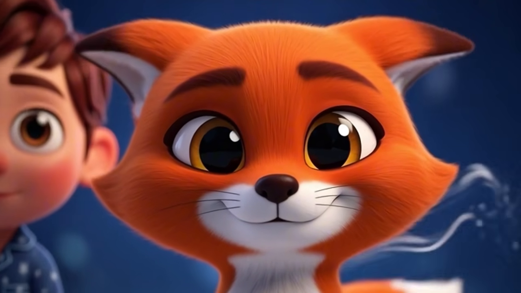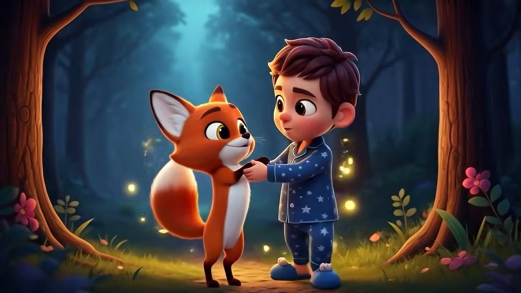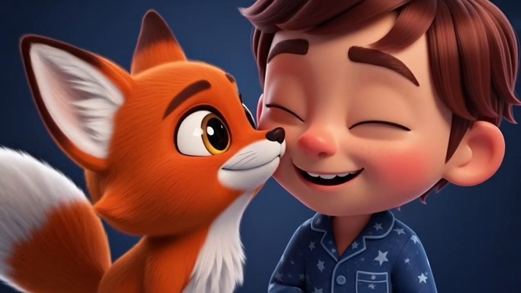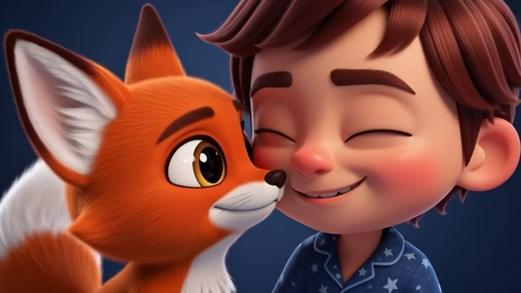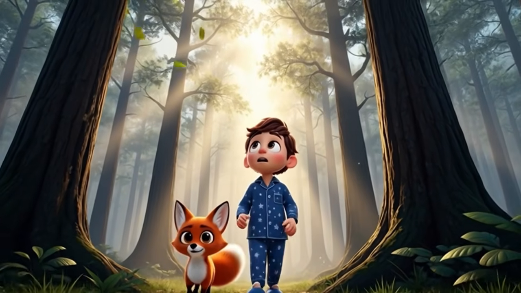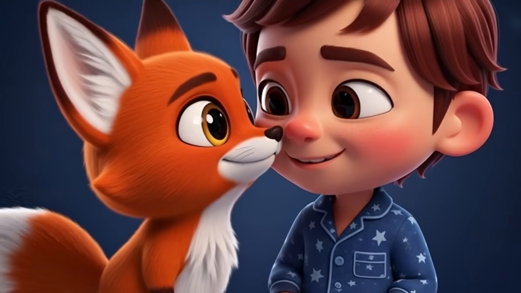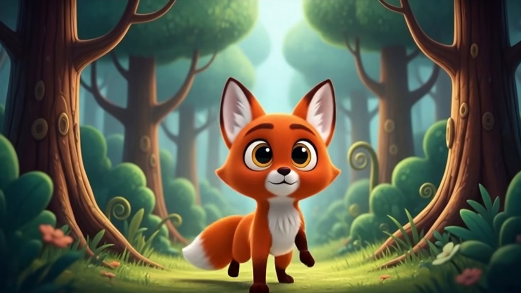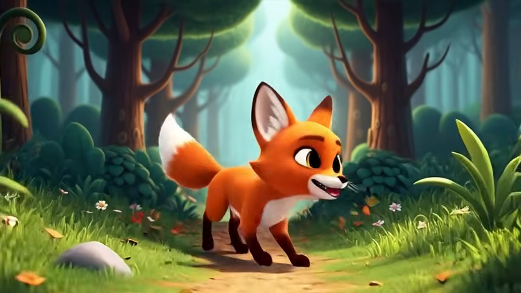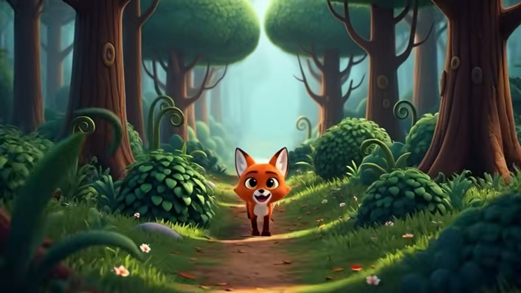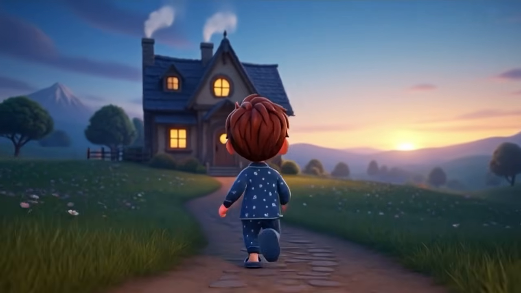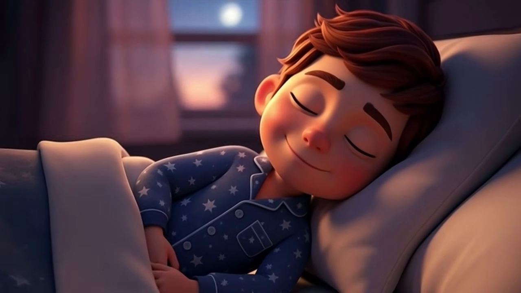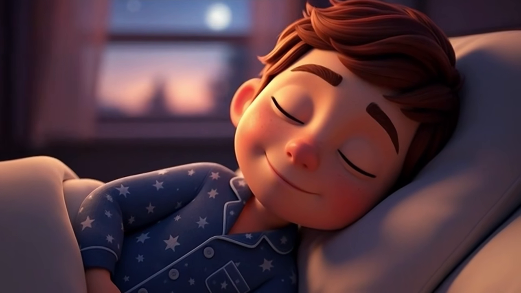Fireflies danced around them like tiny stars. The forest was dark, but Oliver held on tight. The fox pressed her soft nose against his cheek. At the edge of the trees, it was time to say goodbye. They looked at each other, sharing a quiet promise. "Be brave," Oliver whispered. The little fox disappeared into the glowing forest, and as the sky began to lighten, Oliver walked home. That night, he learned that bravery isn't about being fearless, it's about caring enough to help.